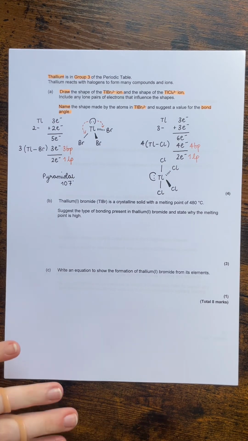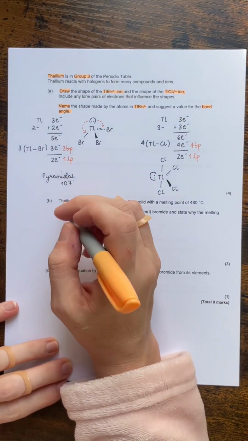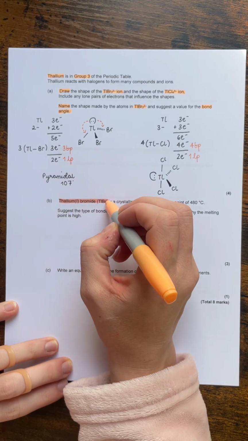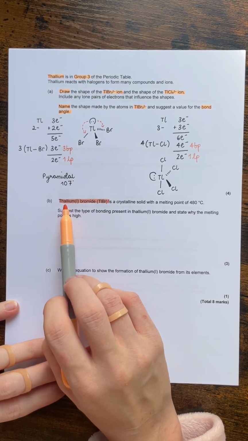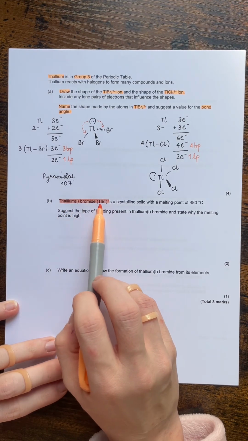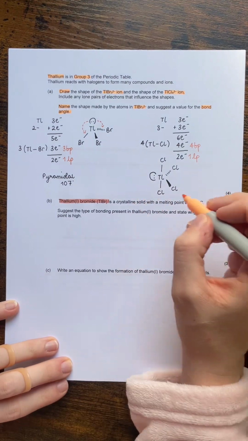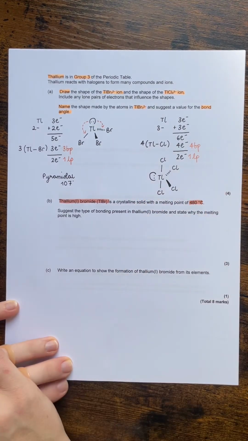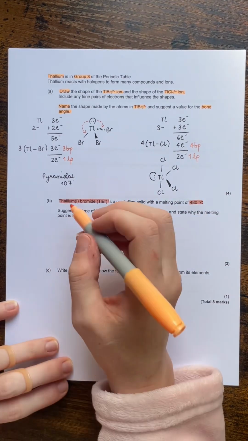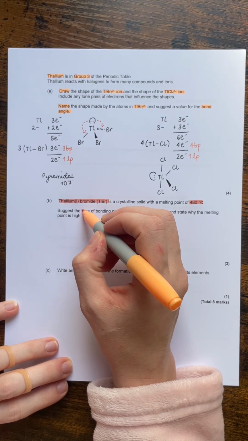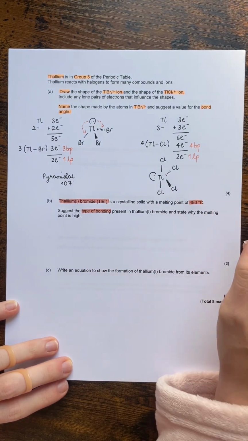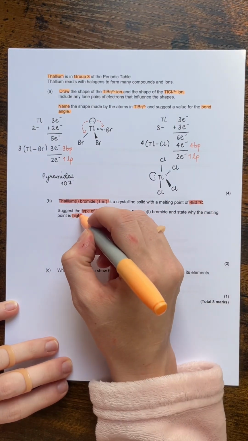On to part B. We're now thinking about thallium(I) bromide. So the 1 is the oxidation state of the thallium. So because that's +1 and the bromine is -1, we've got TlBr. It's a crystalline solid with a melting point of 480 degrees. So we have to suggest the type of bonding present and state why the melting point is high.